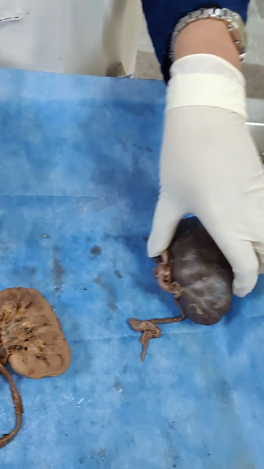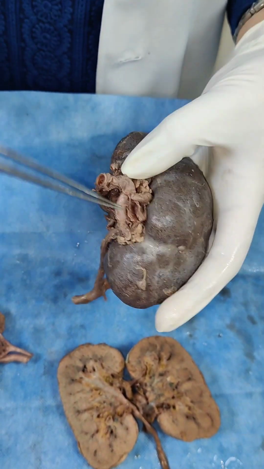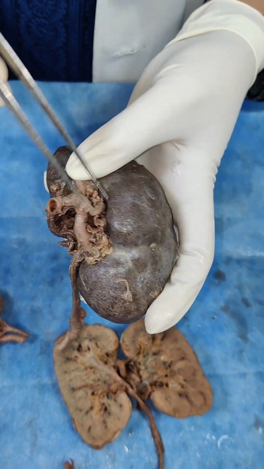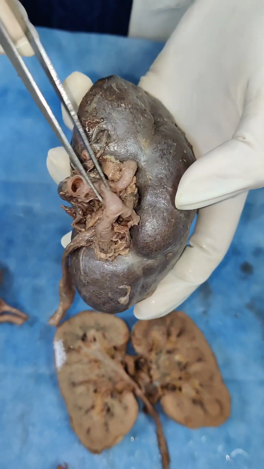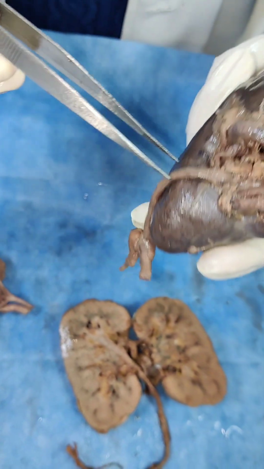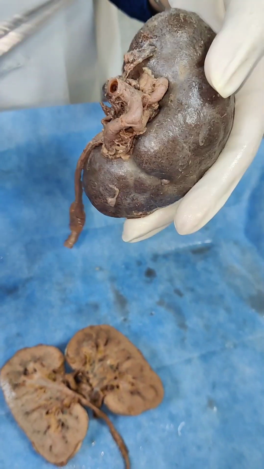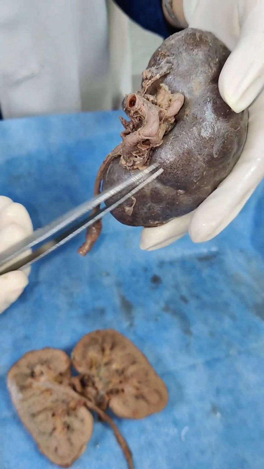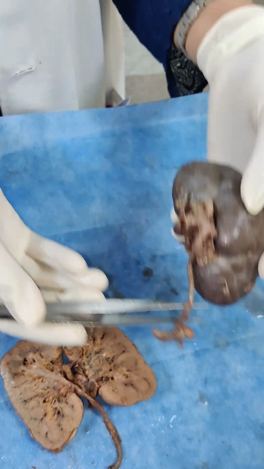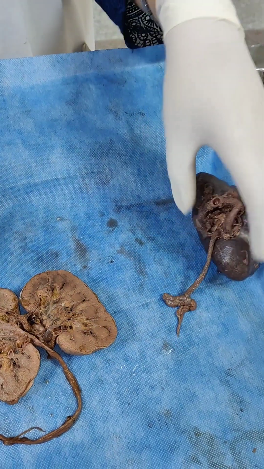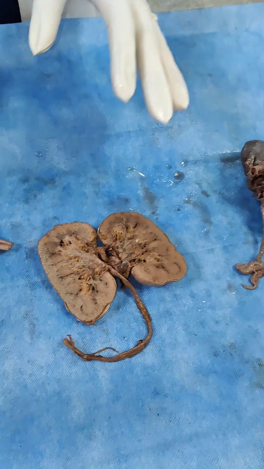Similarly, in the case of left side, the anteriormost structure is the renal vein. This one is the renal vein, and behind it we have this renal artery. The posteriormost structure is the pelvis of ureter, which is directed downwards. So from anterior to posterior side, the structures are renal vein, then artery, then pelvis of ureter. So this is the left sided kidney. In this way we can determine the side of the kidney, which is usually asked in your spotting.